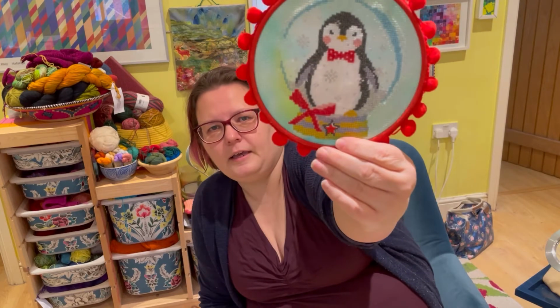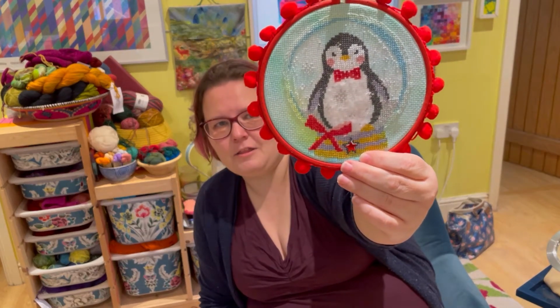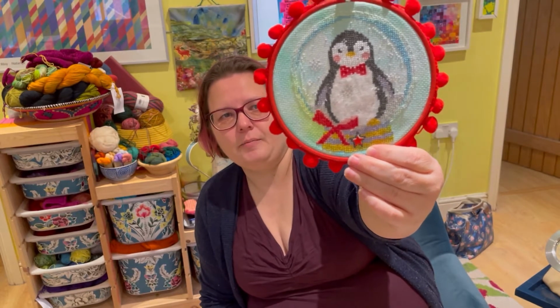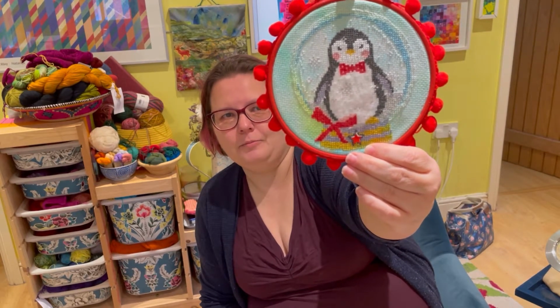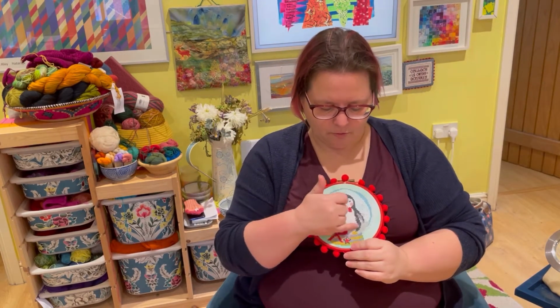And then I found a red star and a white star in a little pack of confetti that I've had sitting around for years in my stash. And I layered them and glued them on. I think that looks really cool. Very pleased with that. So then I stitched all of the body and all of the face in white.